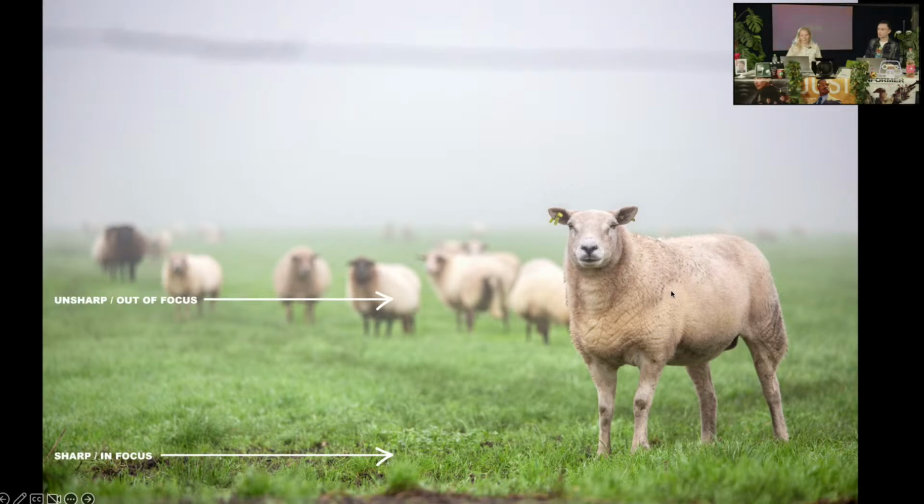Sheep. One sheep, two sheeps? Yeah, the sheep. It's the same word. Oh. To sheep or not to sheep?